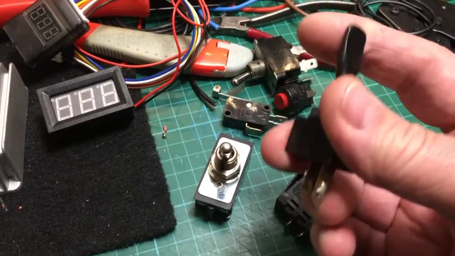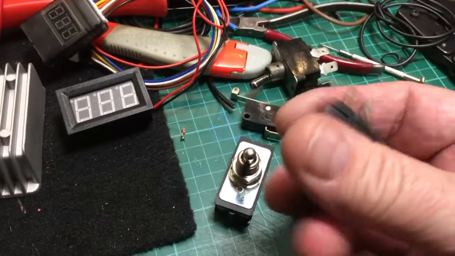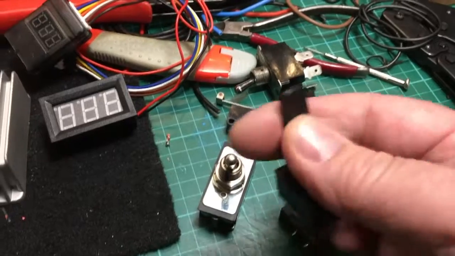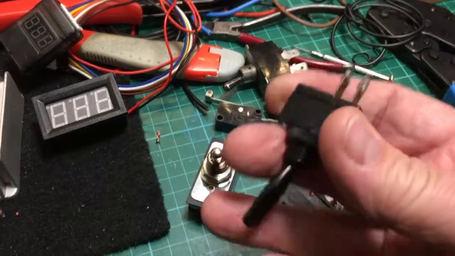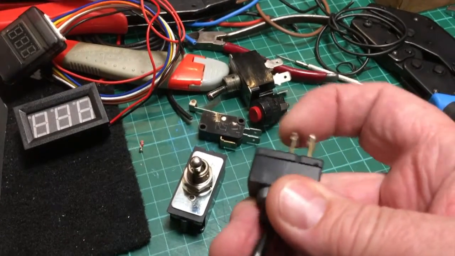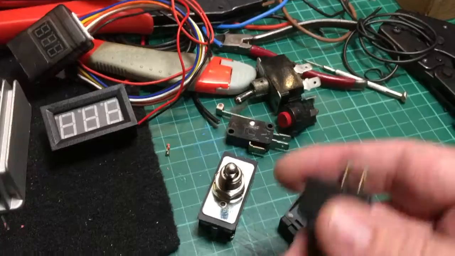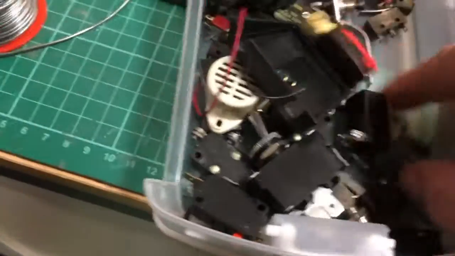Oh, the cars used to have plastic switches like this. That is a single throw, 1 switch, on and off position, and a single pole. It's just in 1 position you'll have connection between the 2, and in that position it'll be open. Very simple. Lots of different types of switches.